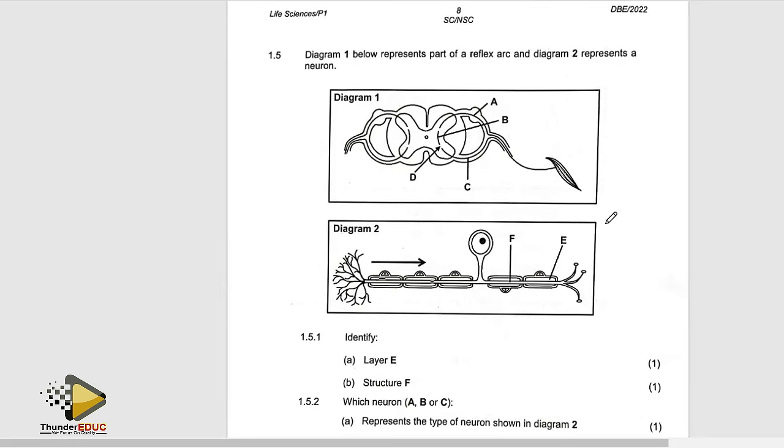They're saying that you must know how to label all this. This one comes from where? This one goes from where? Because you have here a ganglion, therefore it becomes sensory neuron, connector neuron, and motor neuron, and then this space becomes the synapse.